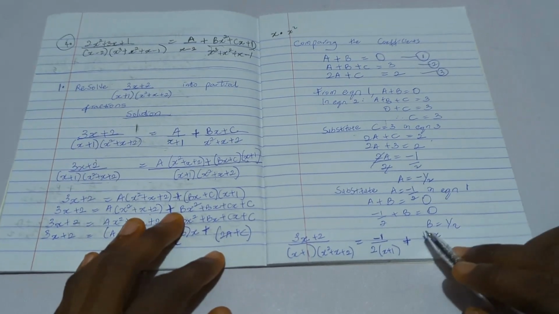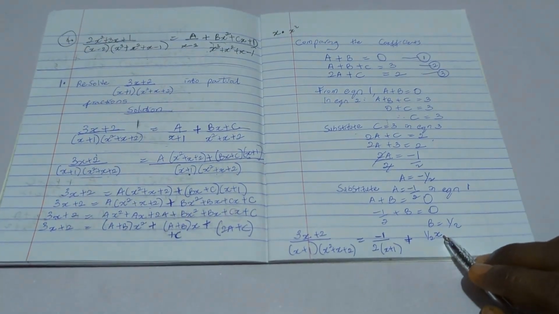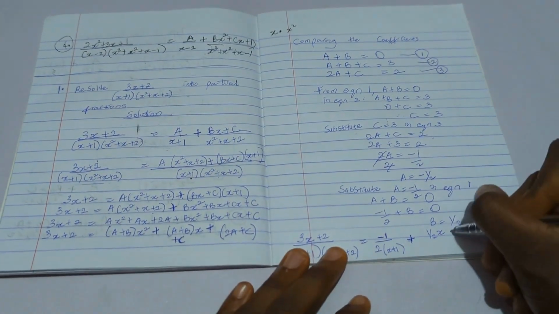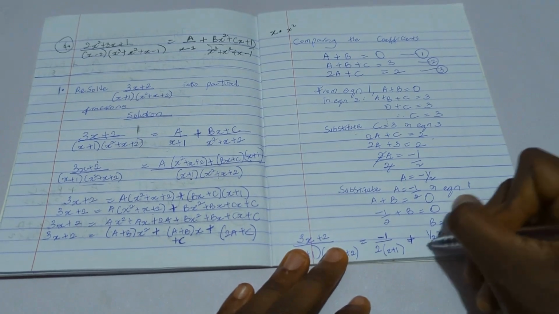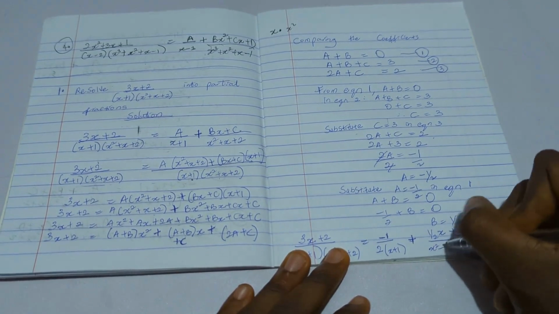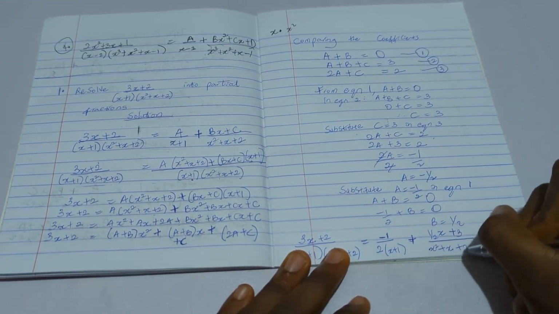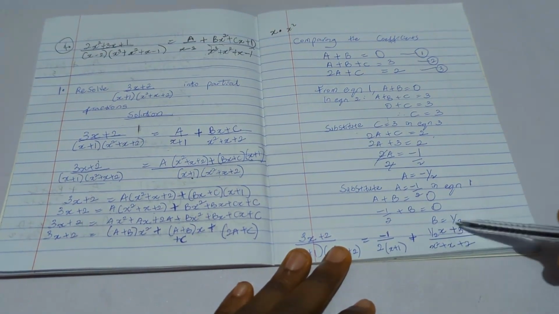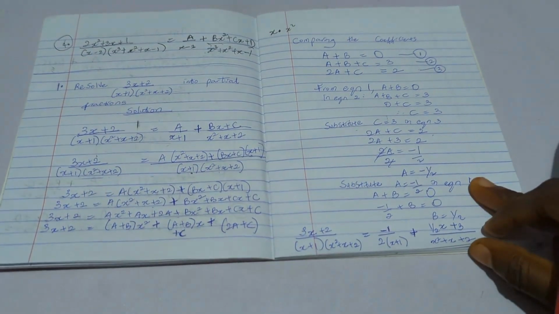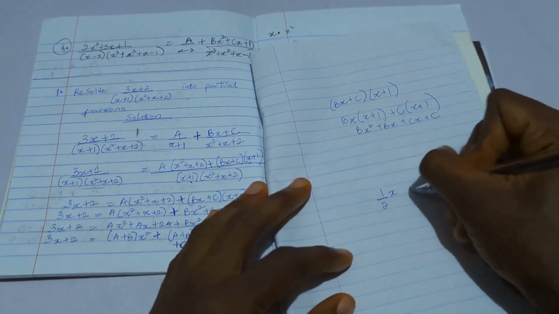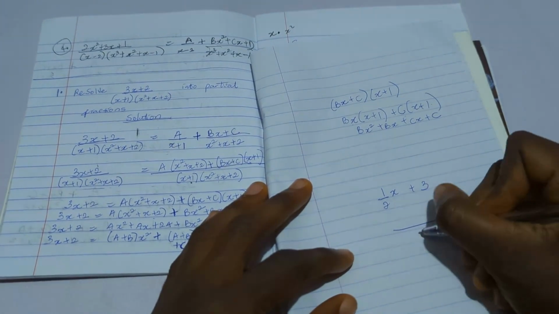Please, this time around, you don't drop the 2 there, because it's like saying half of x plus a constant, which is 3, over x squared plus x plus 2. Now, we could decide to actually even simplify this half x plus 3. Remember that half of x, 1 over 2x plus 3, your LCM can become 2.